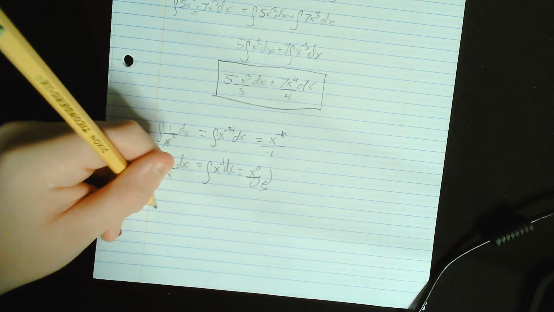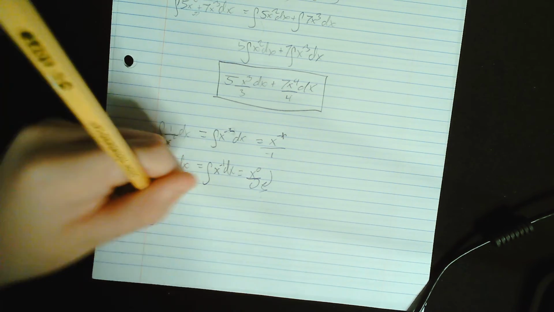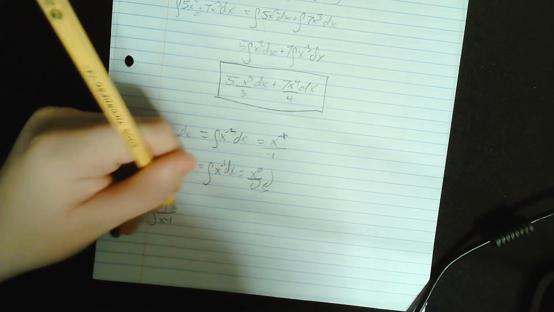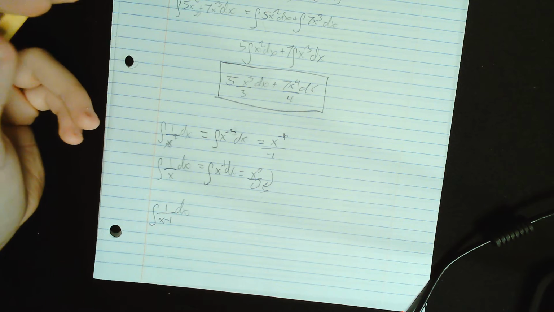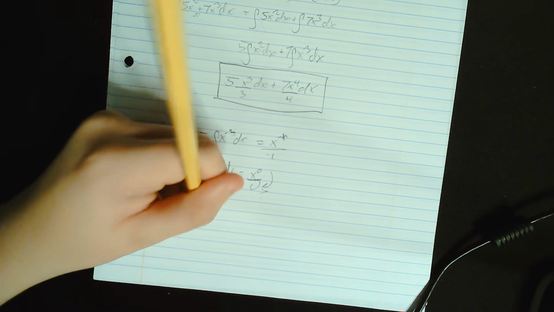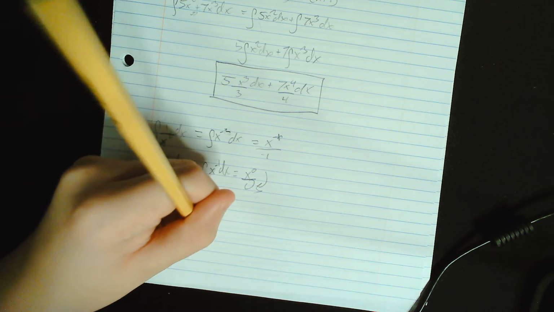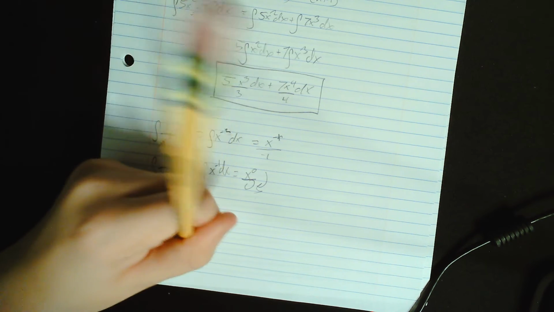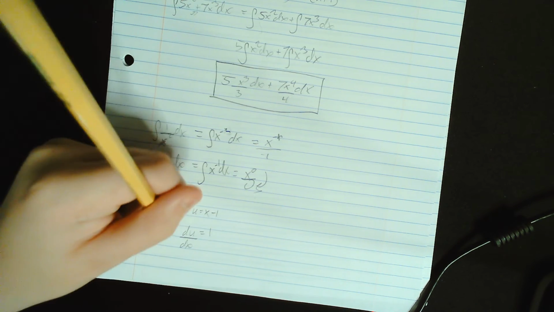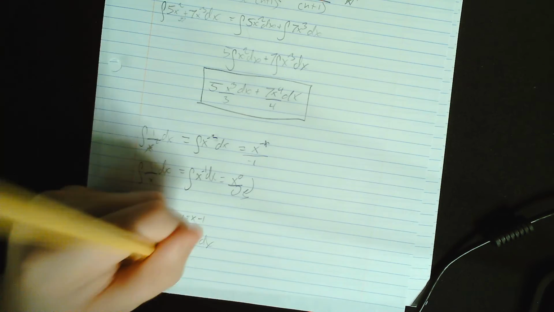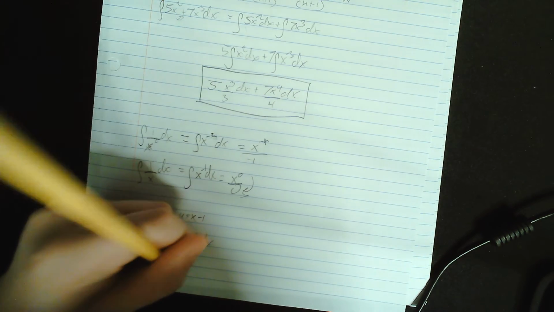Now what if we have 1 over x minus 1? How we would do that is a u substitution. So u would be x minus 1, which makes du over dx 1, which means that du is 1 dx.